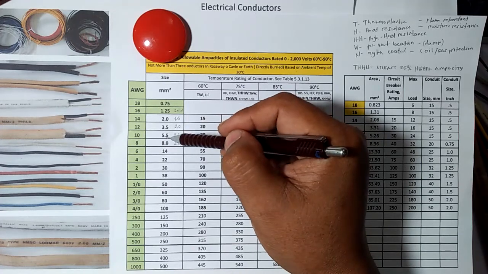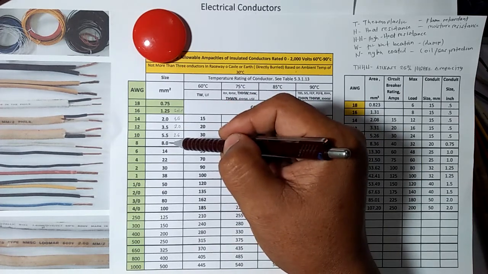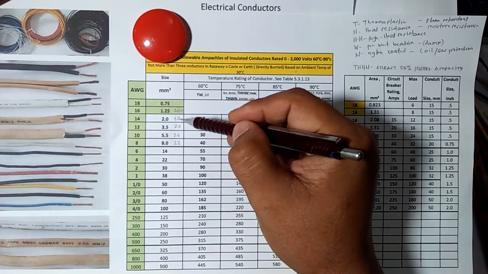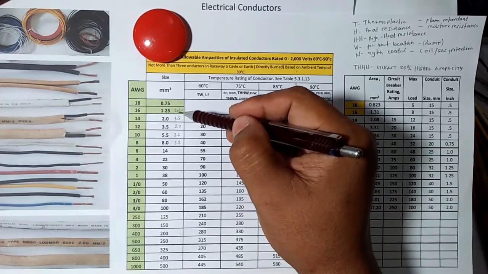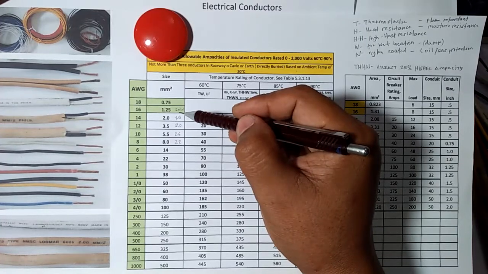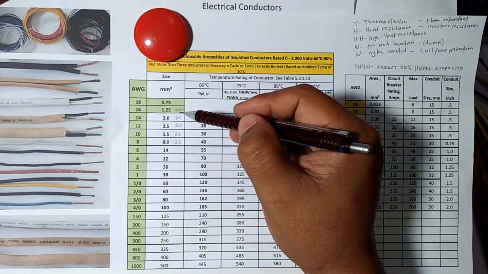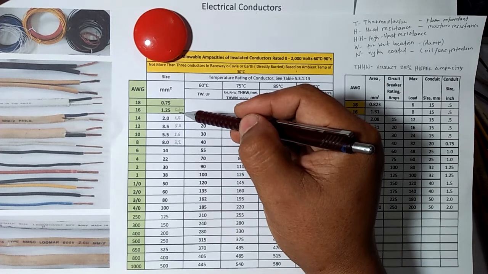Wires are also either solid or stranded. Solid means a single conductor. This is what is called a single conductor.